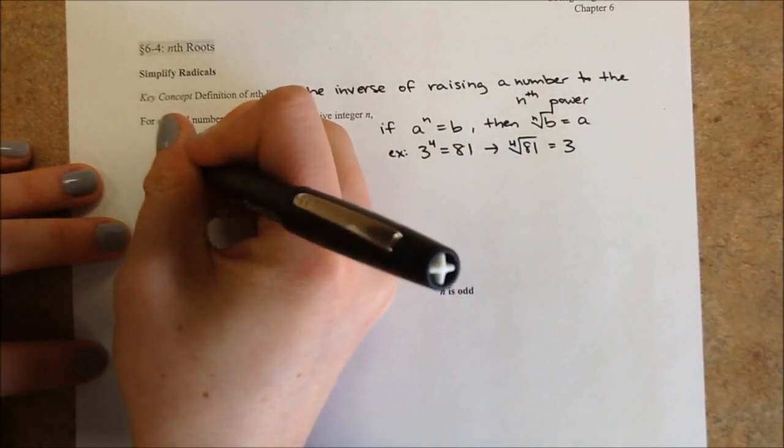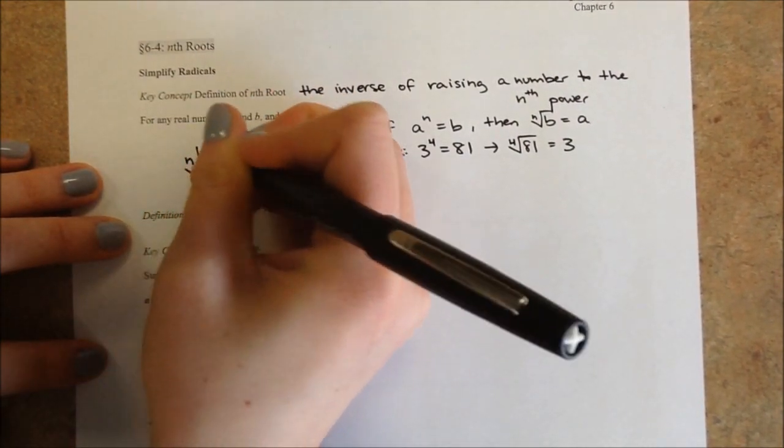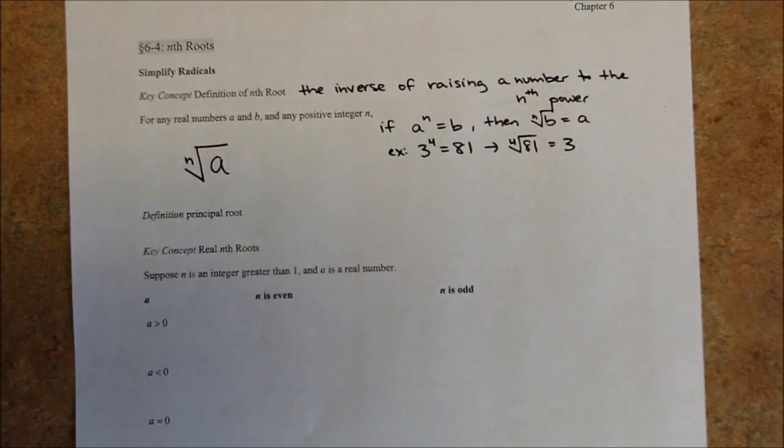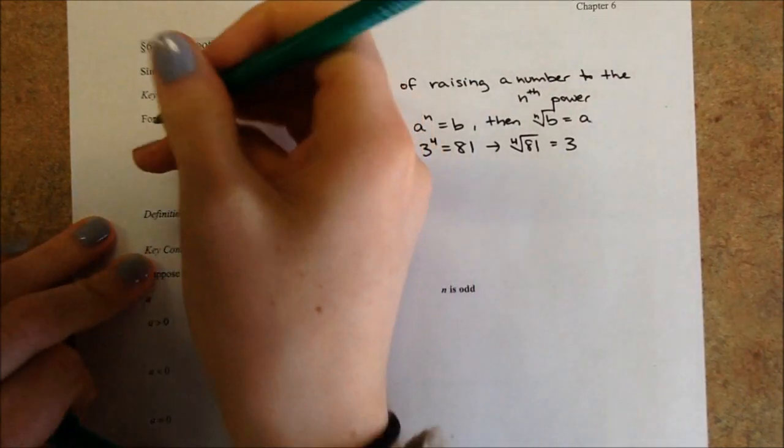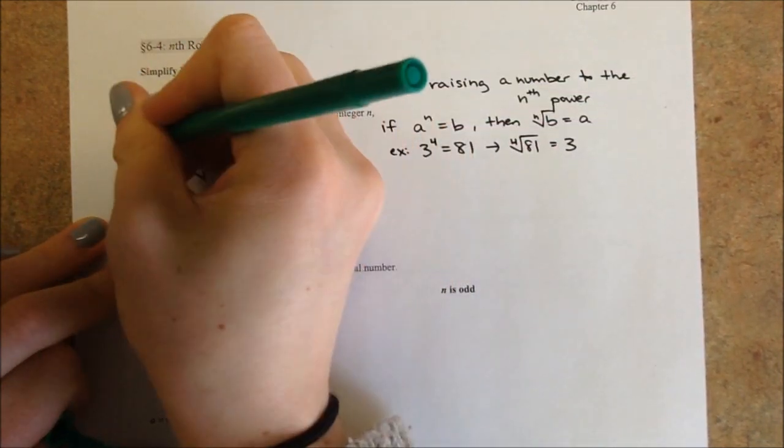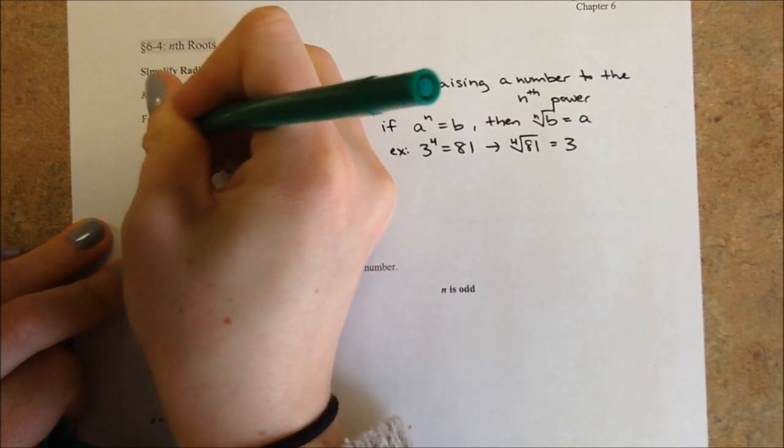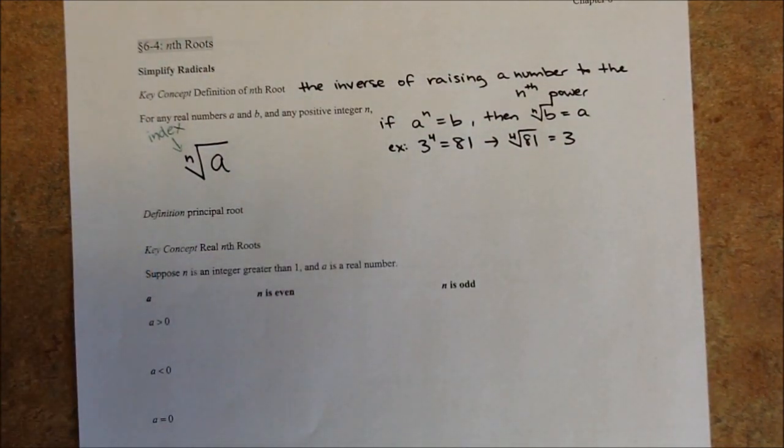Let me show you guys what the notation looks like. So you have an nth root, and then you put something underneath the radical sign here. I just want to label a couple of things. Whatever this number is, we call it the index. So I'll be talking about the index. If there isn't one written there, it's 2. So like the second root, you just write the radical sign.